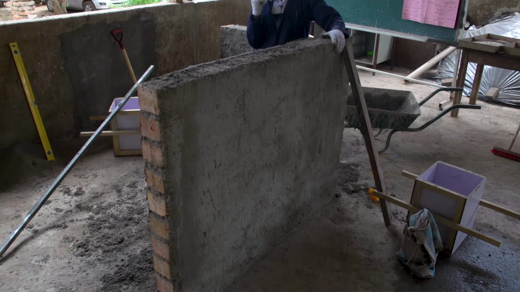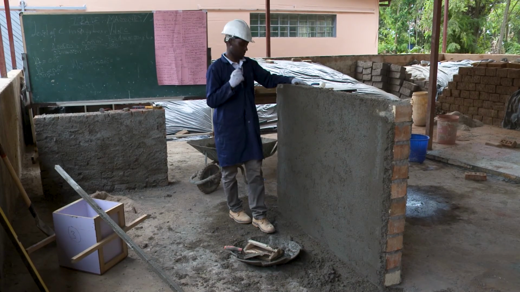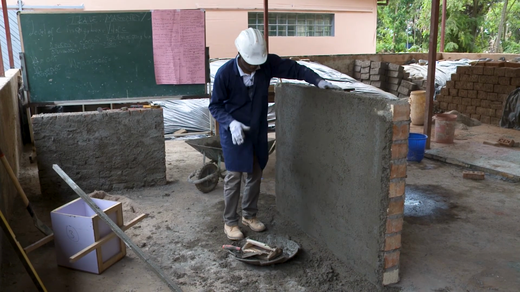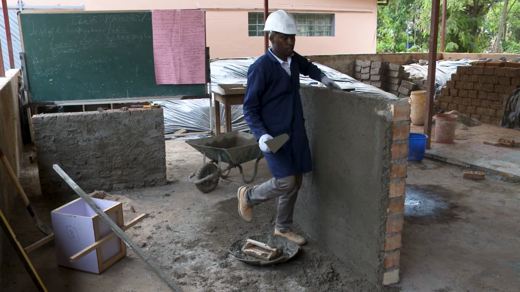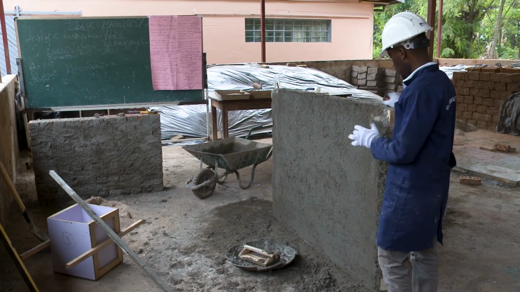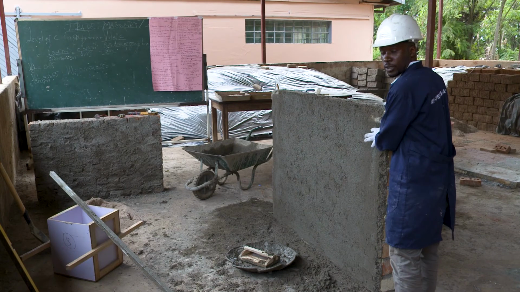So another important thing, dear students. Here we have those small pieces of timber, normally called the dots. Those pieces of timber must be removed before this coat dries.